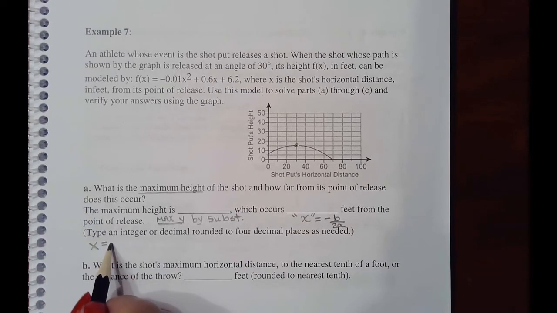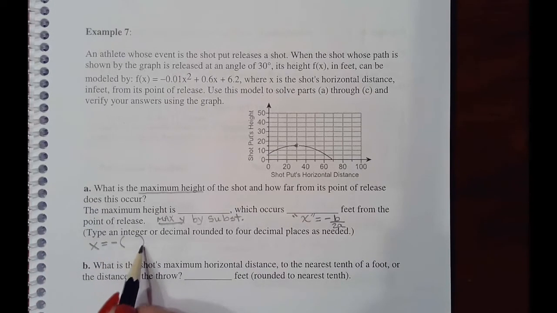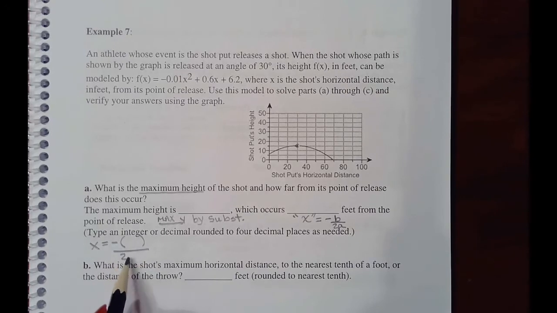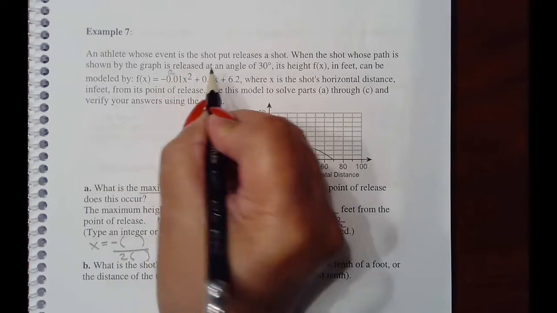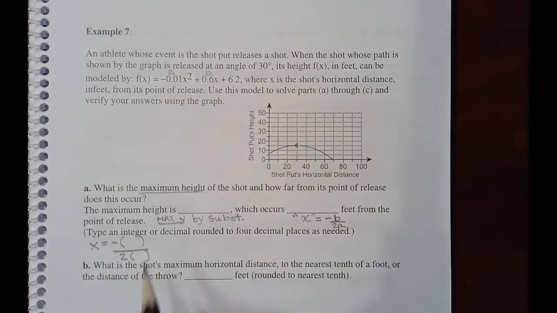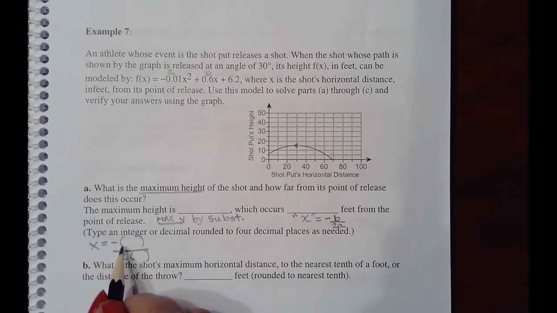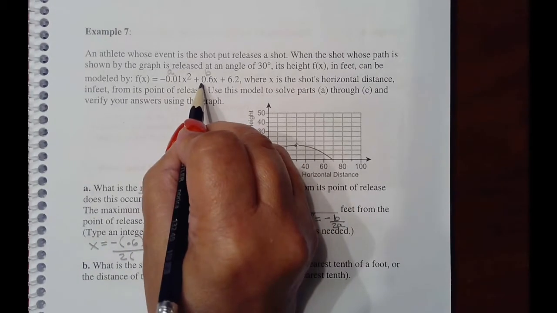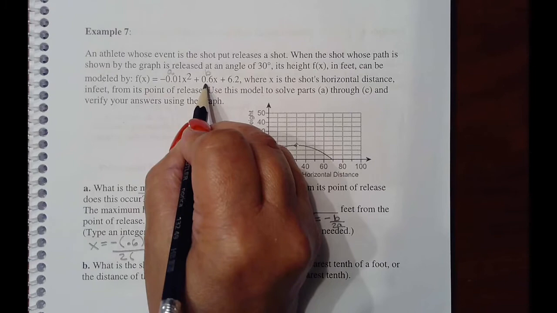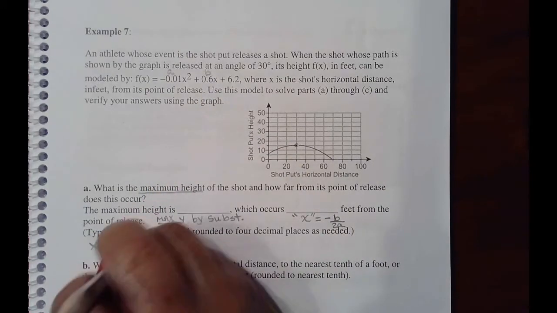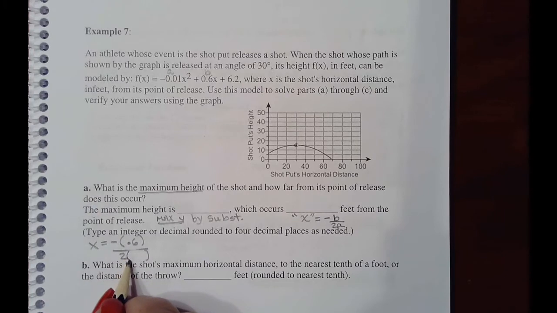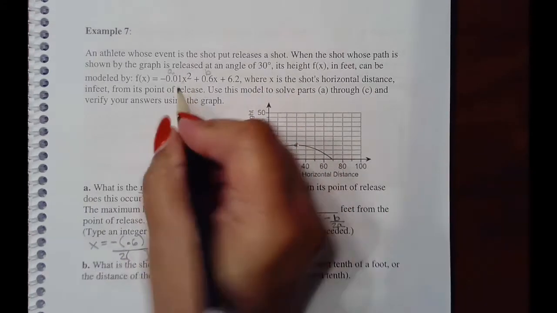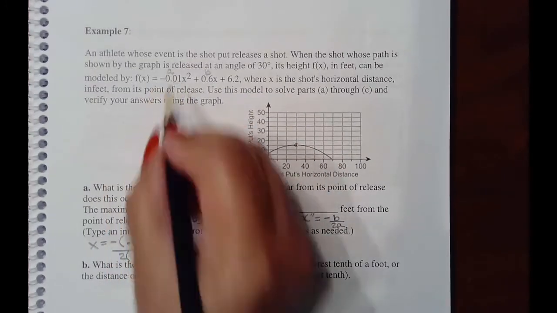Okay, so x is opposite of b over 2a. This is A, and this is B. So you're going to go opposite of 0.6. You can write the 0 if you want, but you don't need zeros in front of the decimal. You can do the calculations without. And then we're going to go 2 times the A value at the bottom, and that would be negative 0.01.